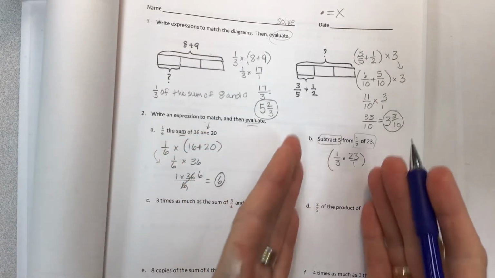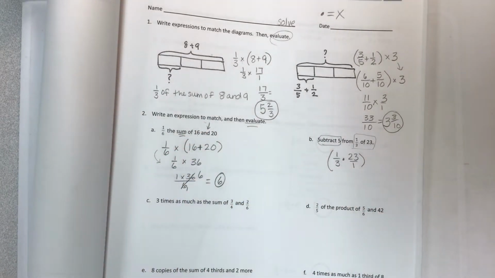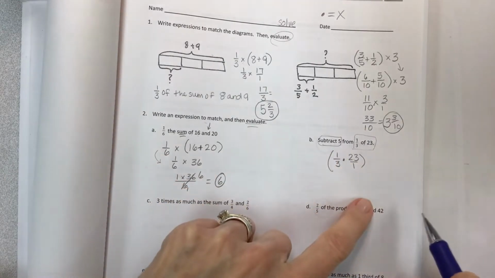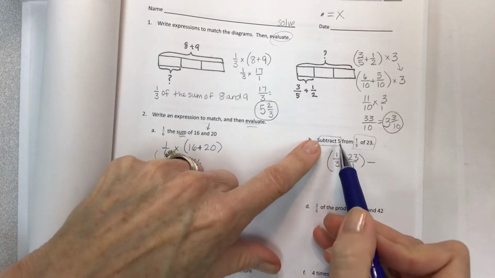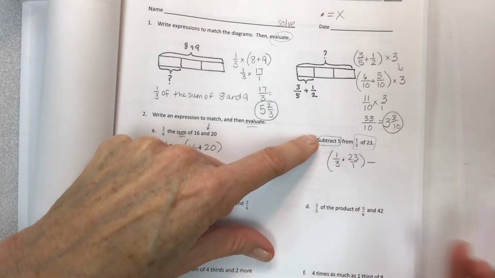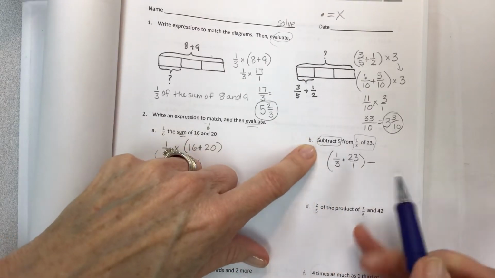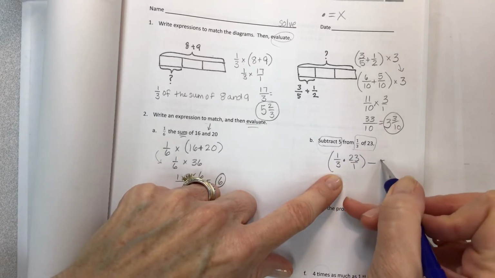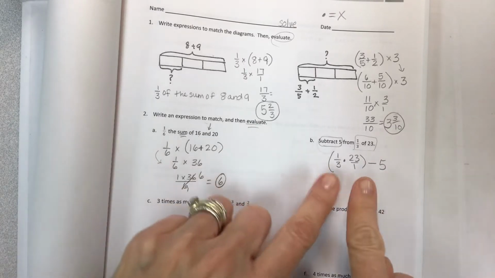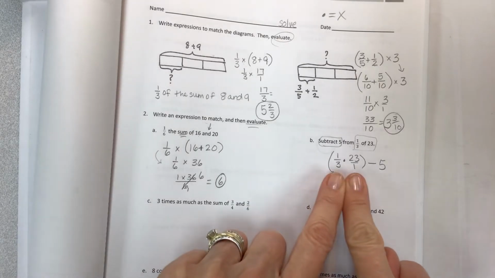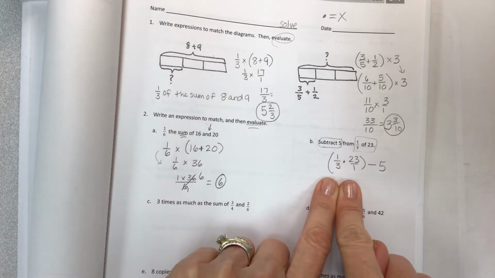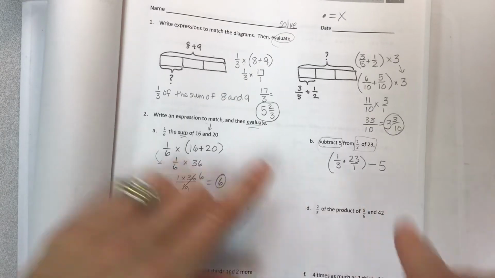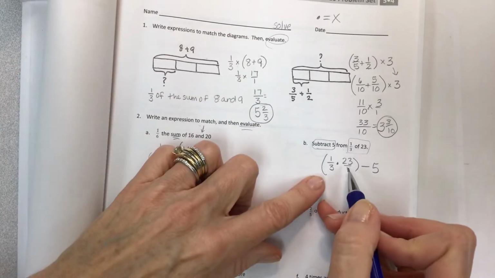Now the placement of this is very, very important. I have to take 5 away from it. A lot of kids will just see the 5 and go 5 minus because they saw the word subtract. And it's like, no, no, no. We have to take 5 away from this. Remember that in subtraction, the whole comes first. W-H-O-L-E, whole, the whole thing, everything you have, that comes first.